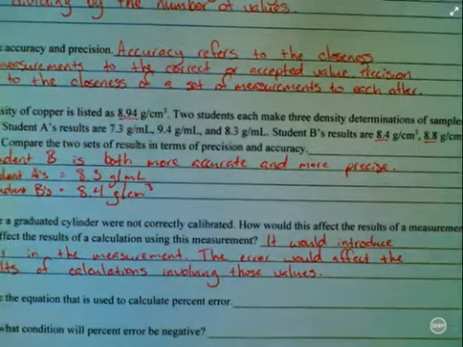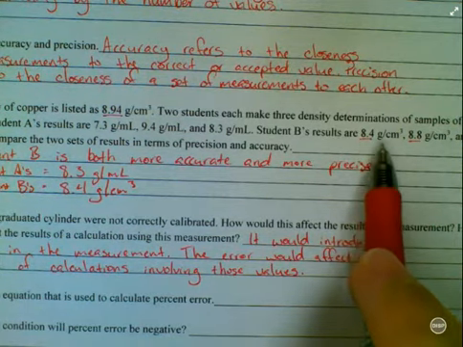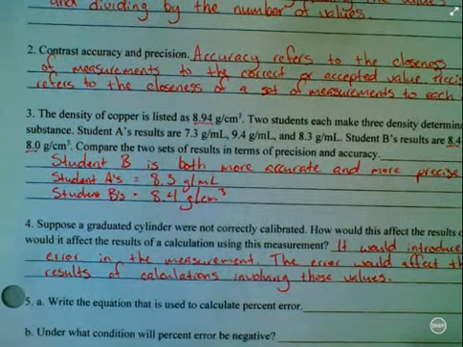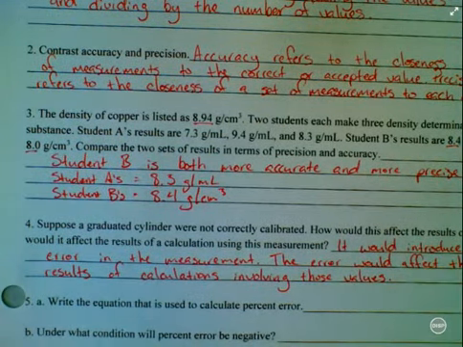But when you look at student B, we have one measurement that's right on the average. We have one measurement that is off by 0.4, and then a second measurement that is off by 0.4. And so you have a lack of precision that is shown by student A's values missing their average by a greater margin than student B.